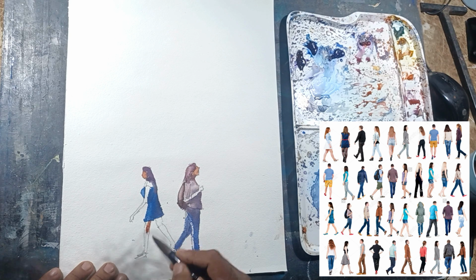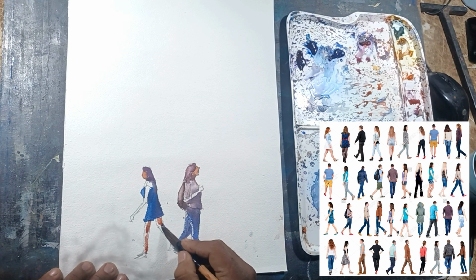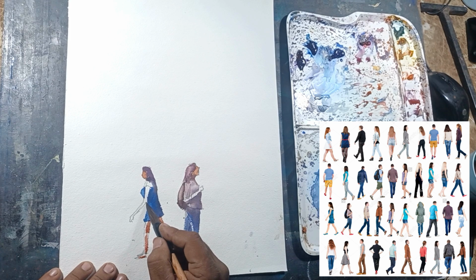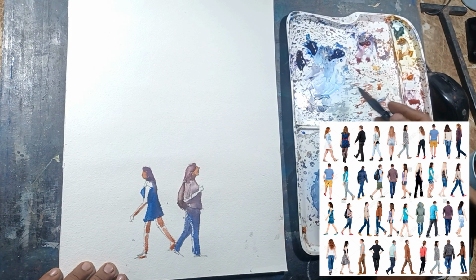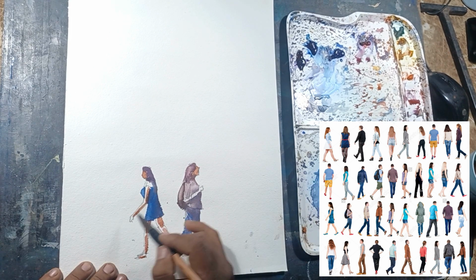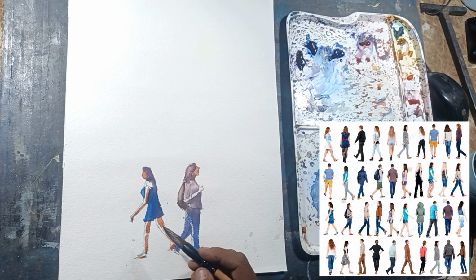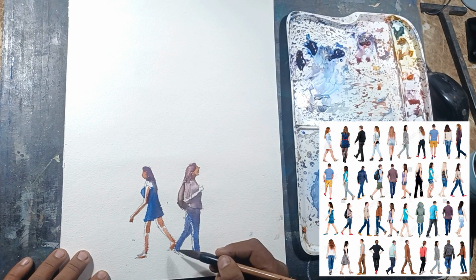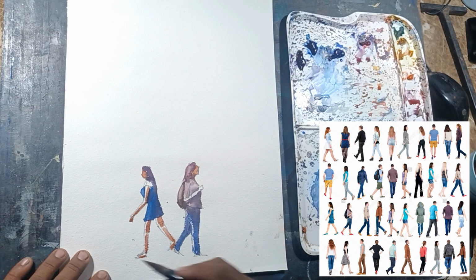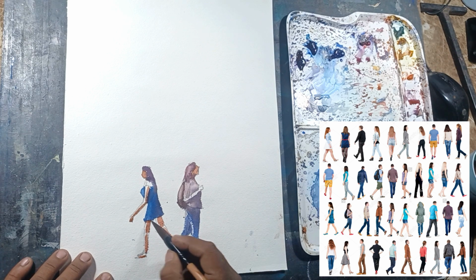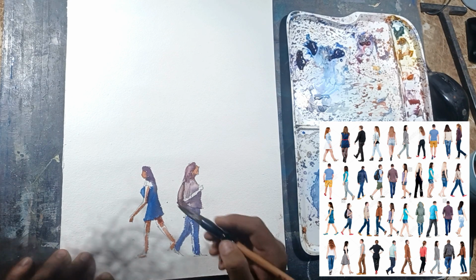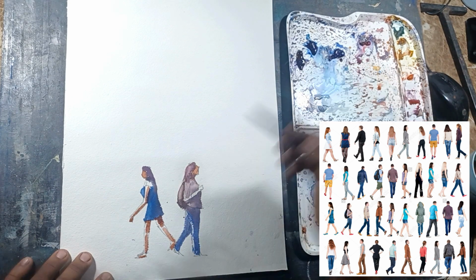Now for the legs, 1 2 1 2. Let there be a disconnect, that is okay. And then 1 and 2. This is 3. Those 3 joints here. Okay. And for this lady I have made her wear a full thing rather than 3/4. So see, little shadows here.